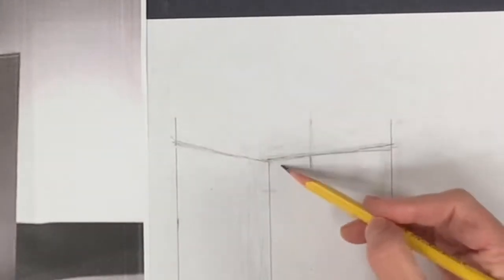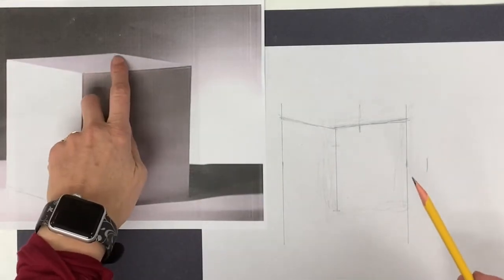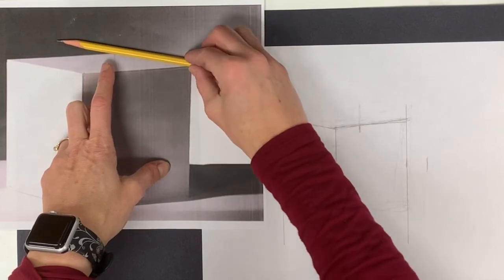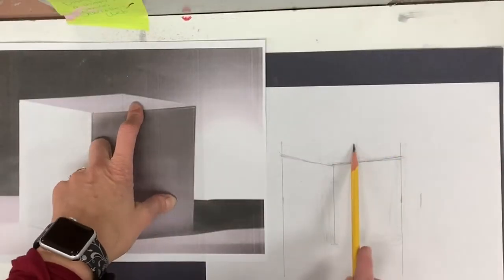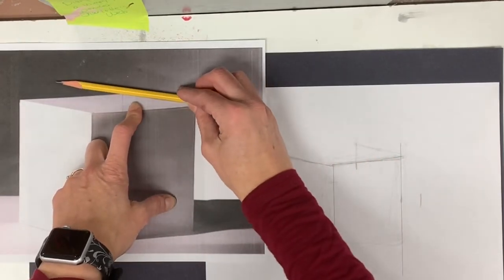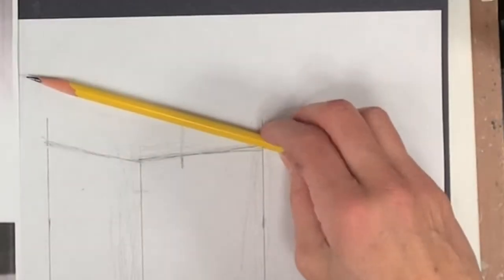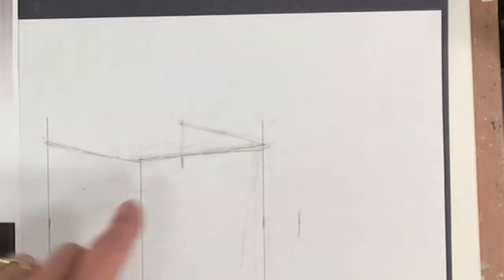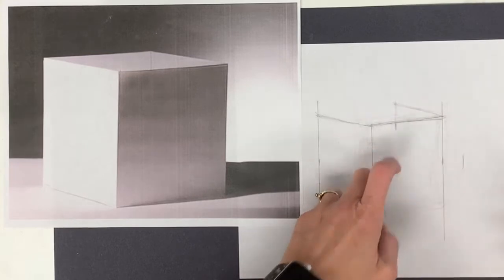Okay, so now I've got that angle and this angle. Now I've got to get this back angle. So all I'm going to do is from this tip, measure that angle, over, knock it in. I don't know if that's right or not. That looks too abrasive. It's close. It needs to come down just a little. So now we've got that to there. Remember, we're going to that point that we found a minute ago.